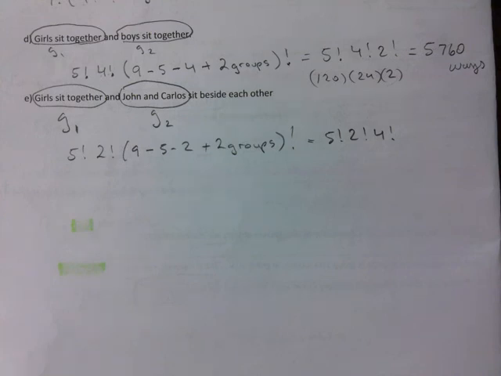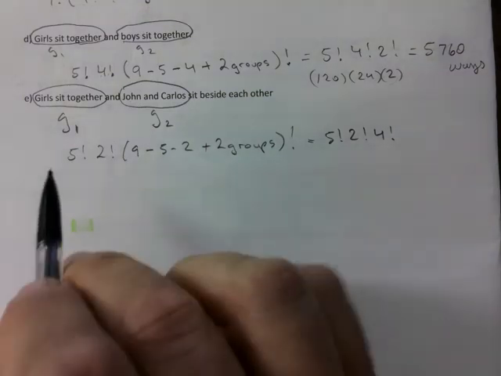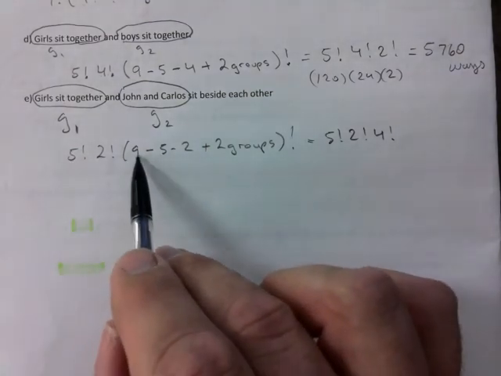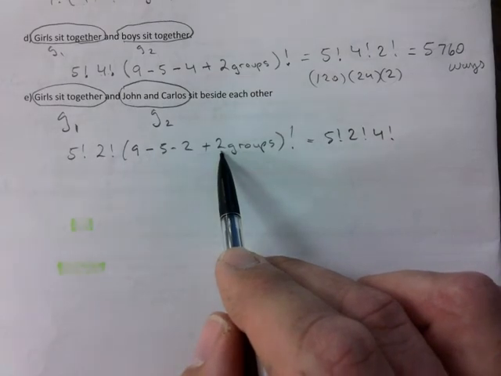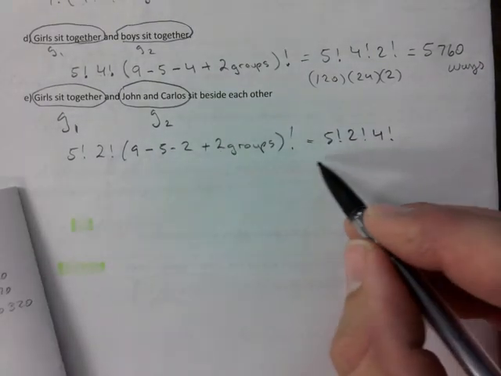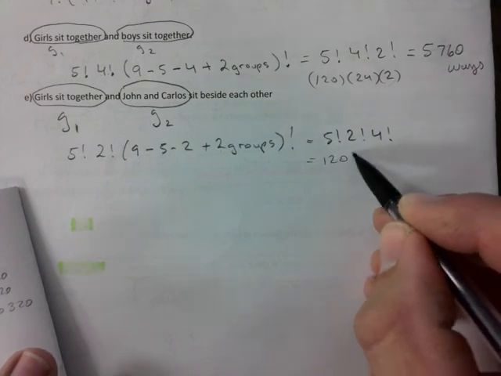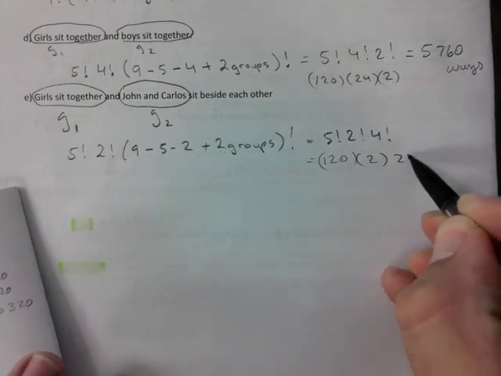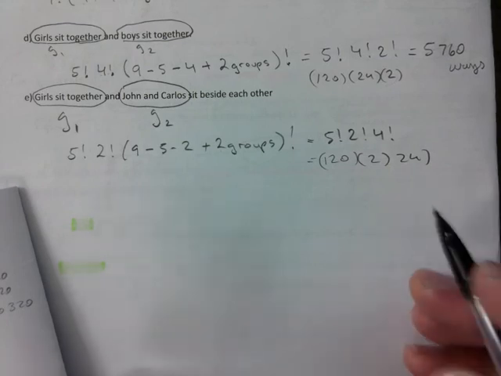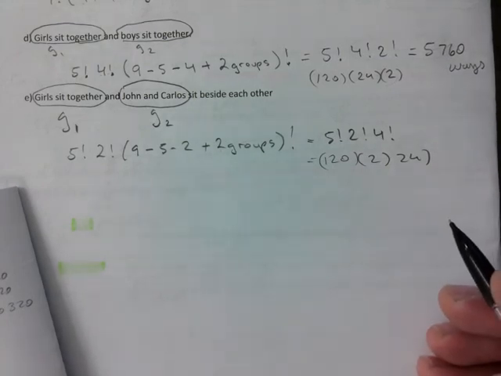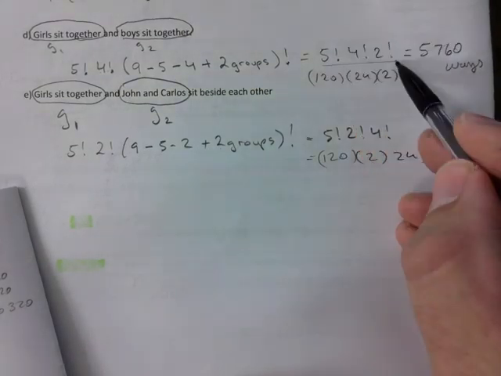So this is John Carlos. Group 1, group 2. Total 5, 2. Add the number of groups. So this is 120 times 2 times 24, so 48 times 120. It's the same as before.